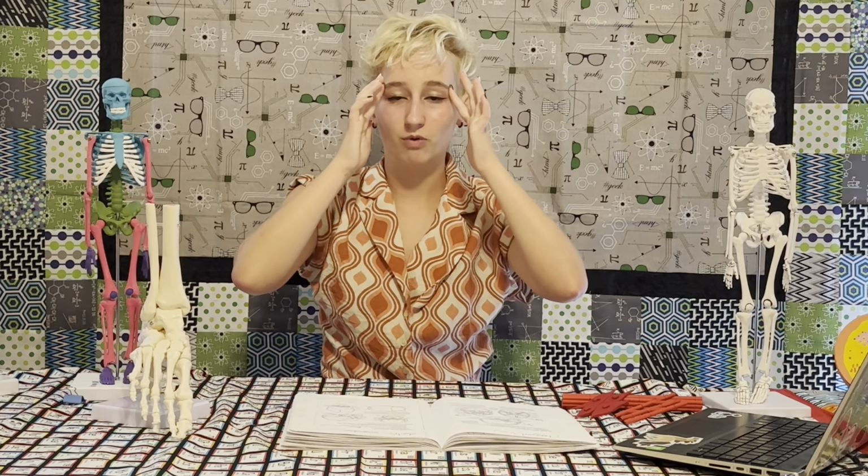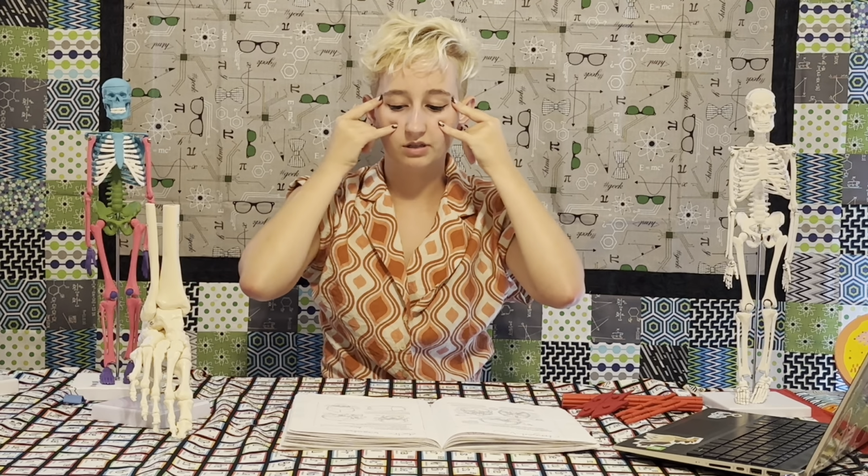The sphenoid bone. I knew I was missing something. Right in front of your temporal bone, but before you get down here to your zygomatic bone, there's the sphenoid. And it's a pretty small one. It doesn't cover much of your face, but it is still there.